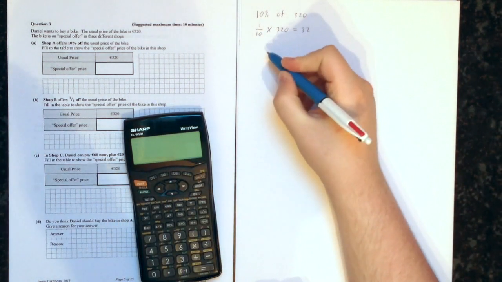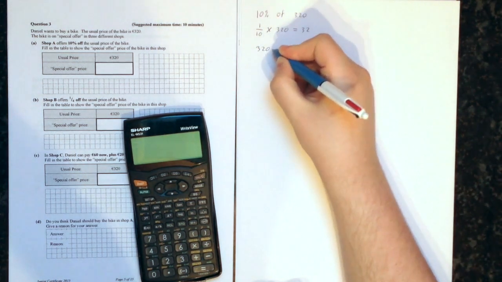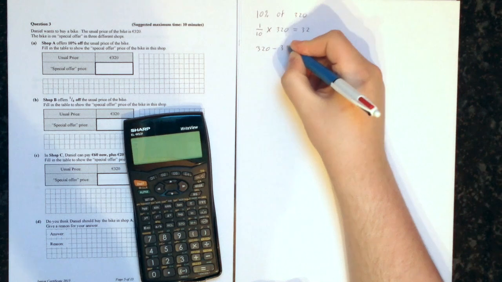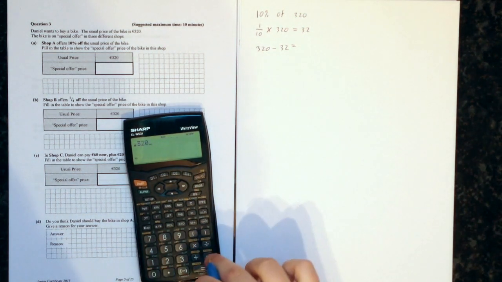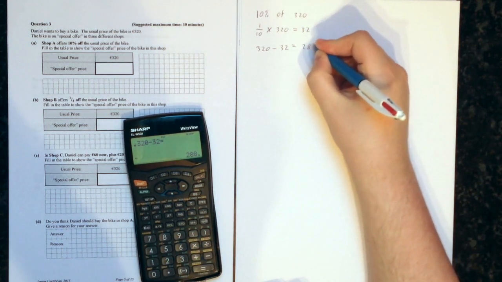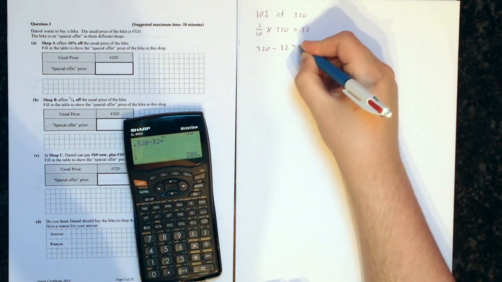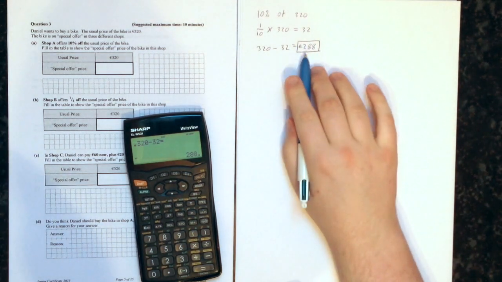So we're going to have 10% off, so we're going to have 320 minus 10%, which is 32. So that's going to be 320 minus 32, which is 288 euros. So there's your answer to part A.